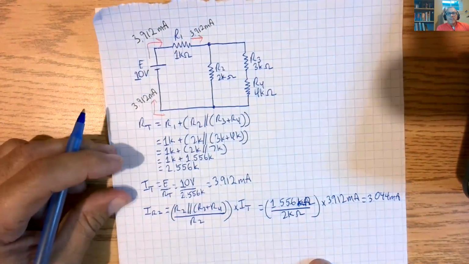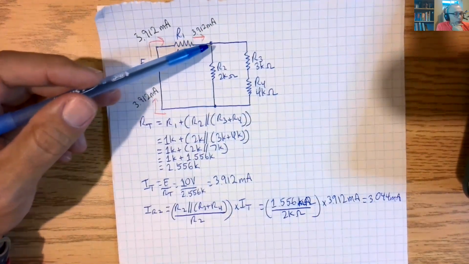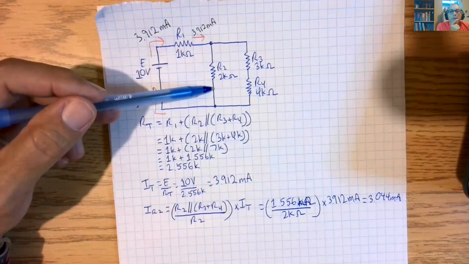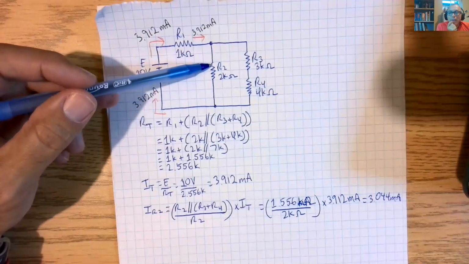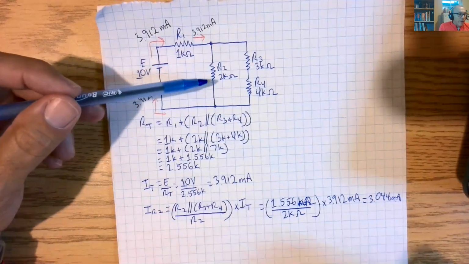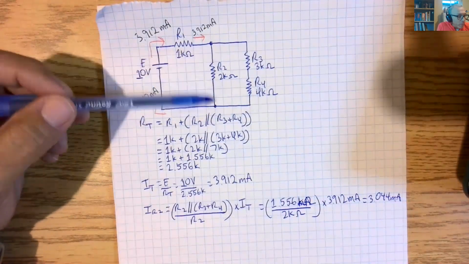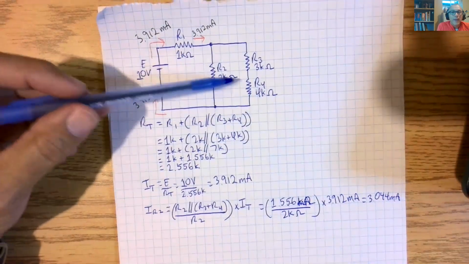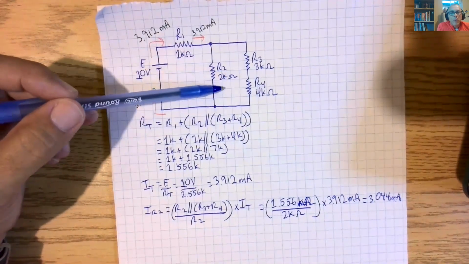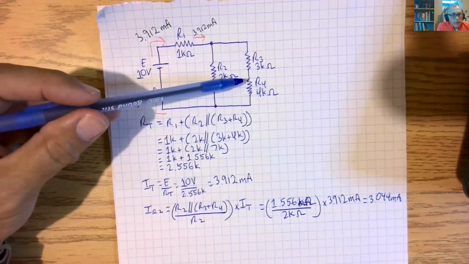Does that make sense? Does it make sense that it's that high? We have 3.912 coming in to this network and 3.044 milliamps down R2. Does it make sense that a majority of the current is going through R2? And the answer is a big fat yes, because this branch has a resistance of 2K and this branch has a resistance of 7K. So of course this one will have almost 3 times more current than this one.